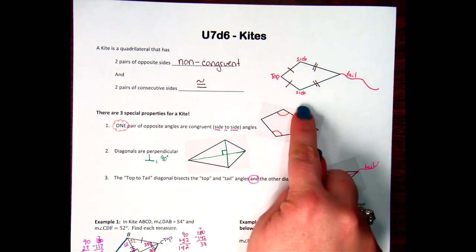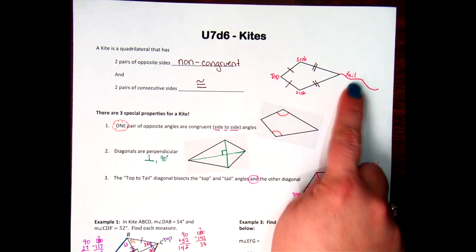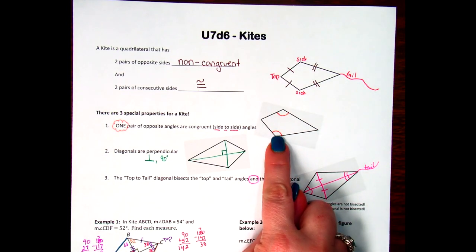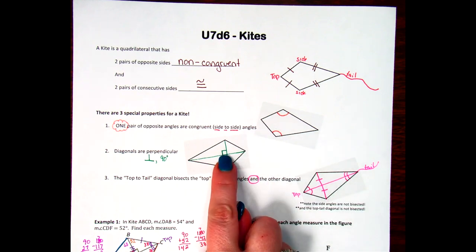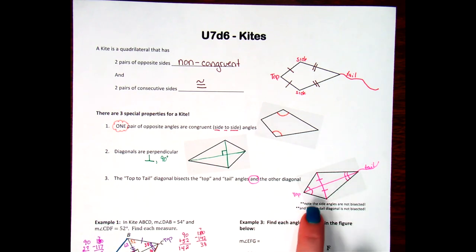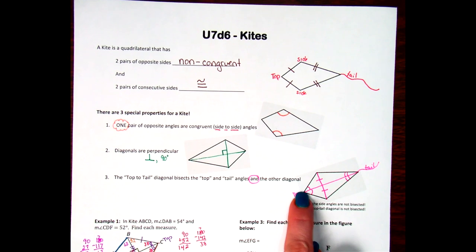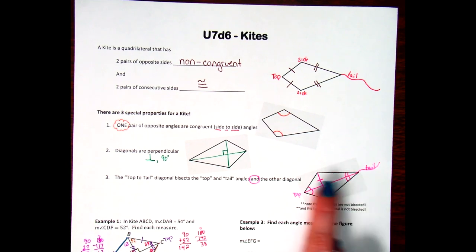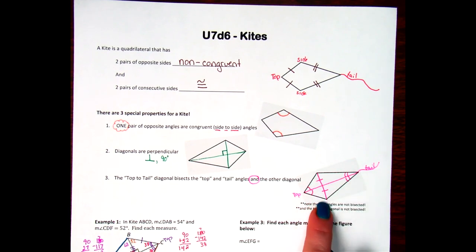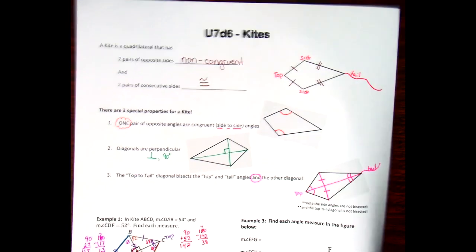We have our sides and our top and our tail. Our side-to-side angles are congruent. Our diagonals intersect each other at 90-degree angles. The top-to-tail diagonal bisects those top and tail angles, and it bisects the side-to-side diagonals. Your side angles are not bisected. Your top and your tail diagonal is not bisected.